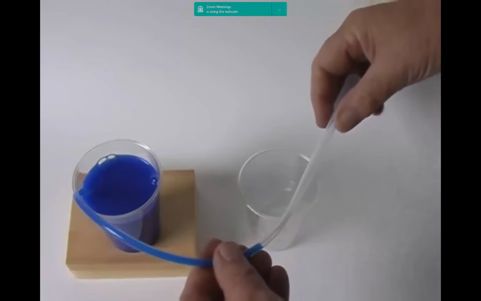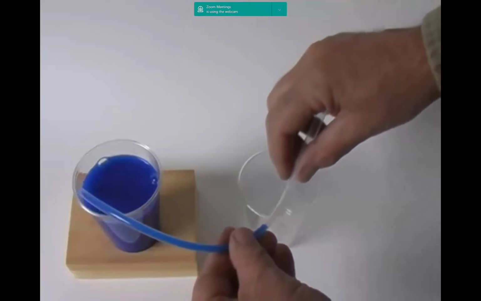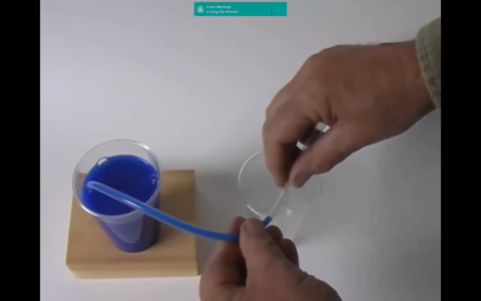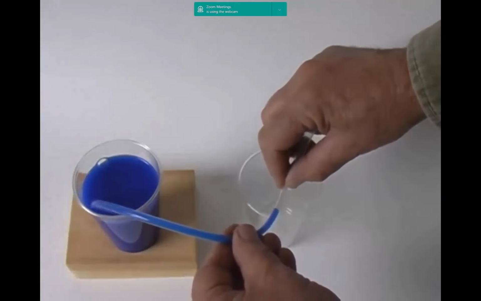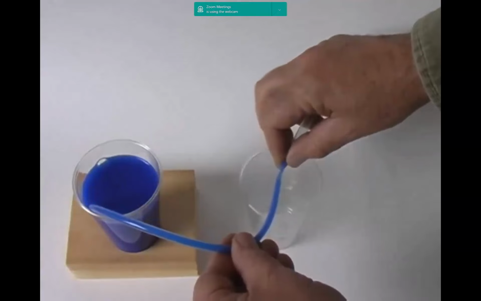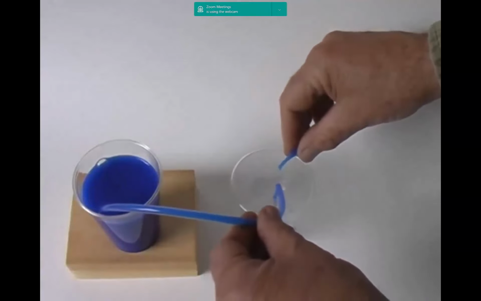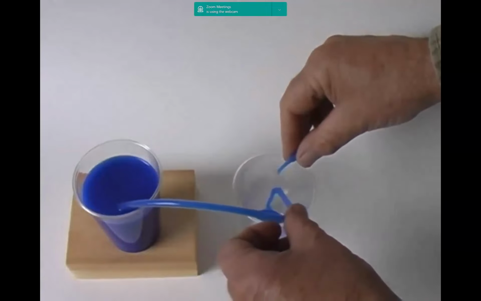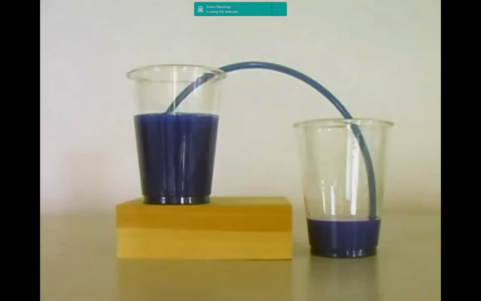Actually, the liquid is being pushed into the tube by the external air pressure. When we released the bulb, a partial vacuum appeared. External air pressure pushes water toward this vacuum. To start the siphon, remove the pipette while holding the end of the tube below the level of the liquid. It is important to keep this end of the tube below the liquid level, or the liquid will run back into the upper cup. Once started, the liquid will continue to flow.